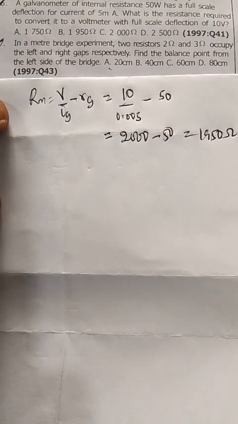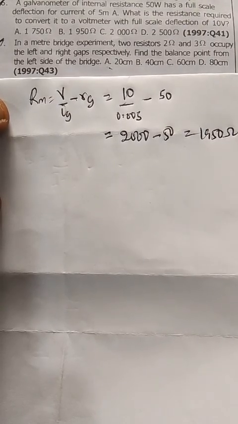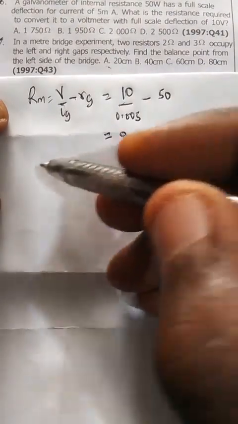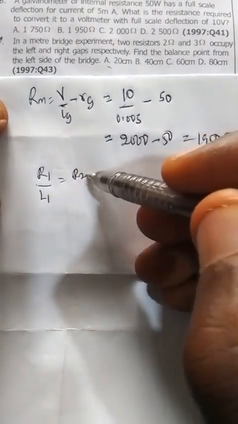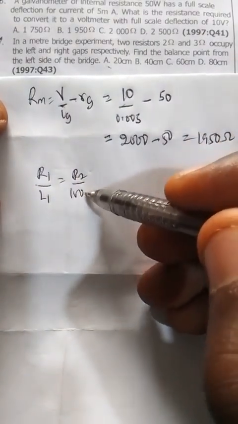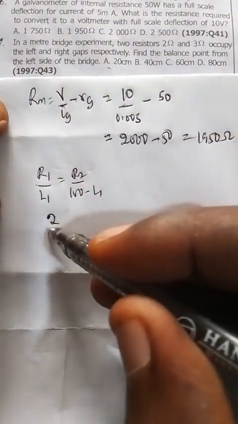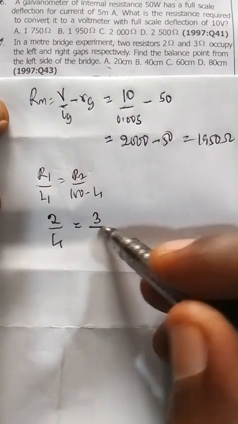Now for 67, in a meter bridge experiment, two resistors 2 and 3 ohms occupy the left and the right gap respectively. So this 2 is to the left, this 3 to the right. Find the balance point from the left side of the bridge. So formula, R1 over L1 equals R2 over 100 minus L1.